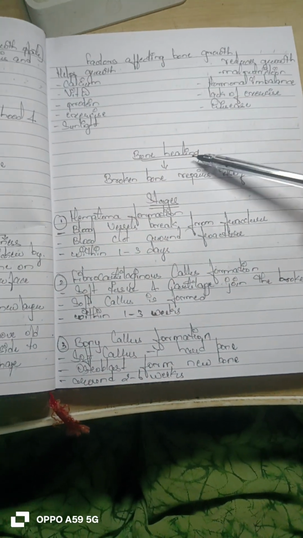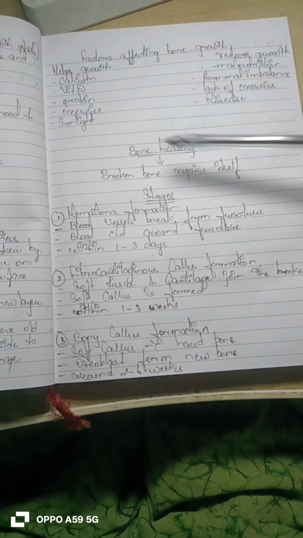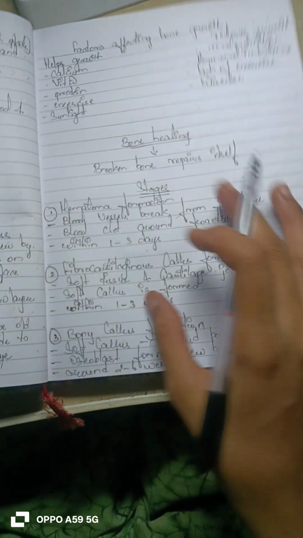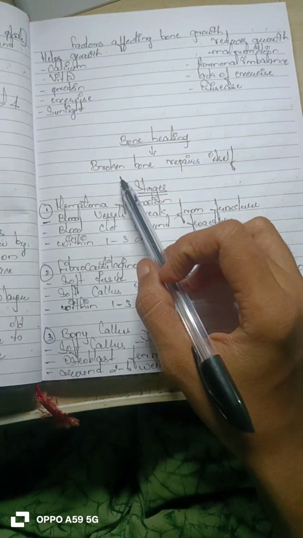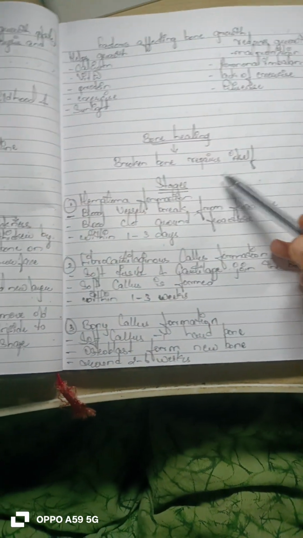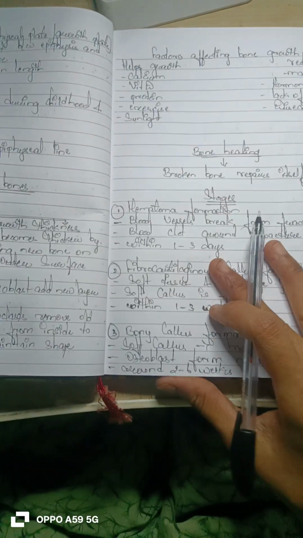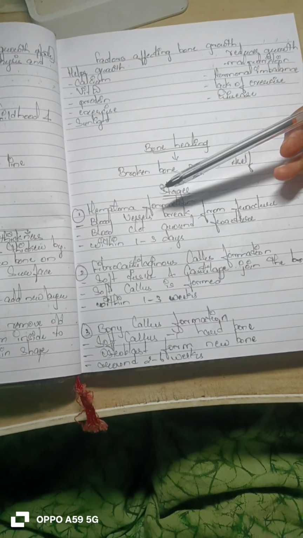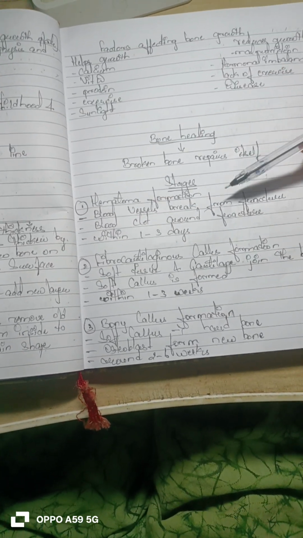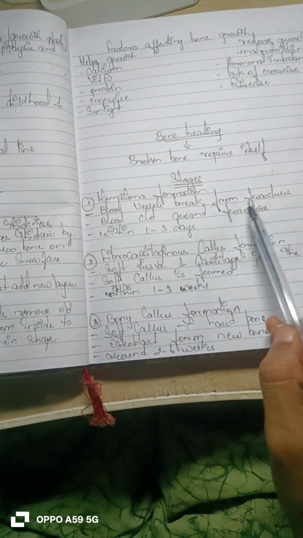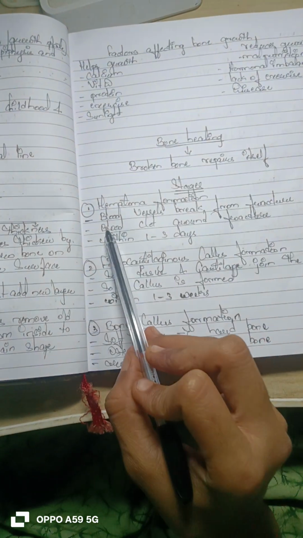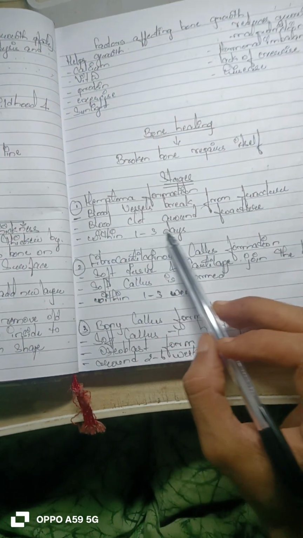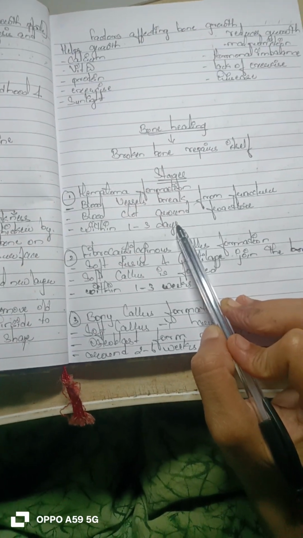Next, coming to bone healing. Bone healing means a broken bone repairs itself. In case of a fracture, the bone gets repaired by itself. There are four stages of bone healing. First is hematoma formation. Due to the fracture, blood vessels are broken, and blood clots around the fracture. This takes place within 1 to 3 days.